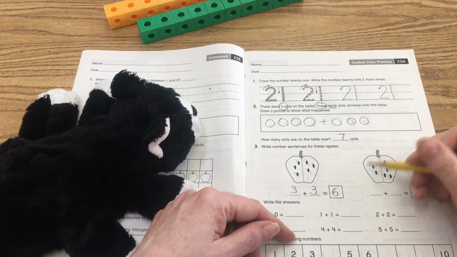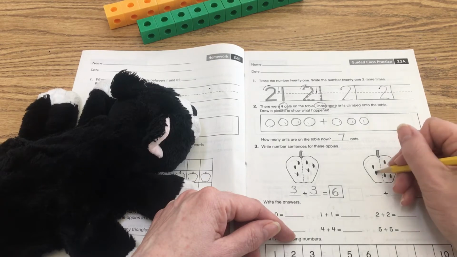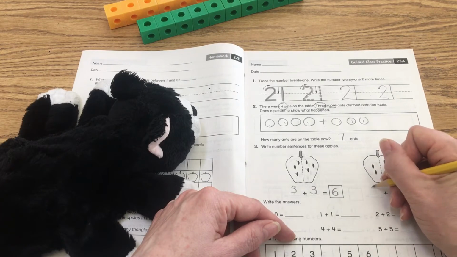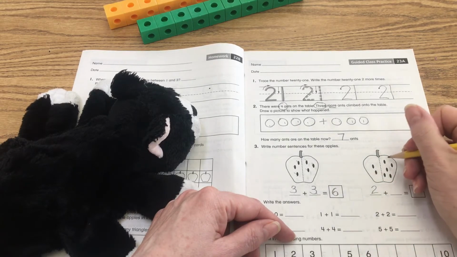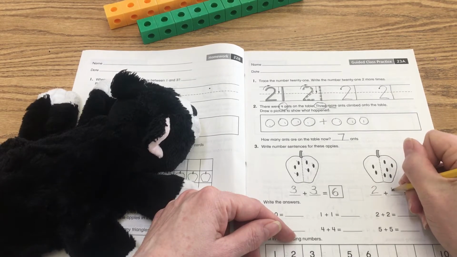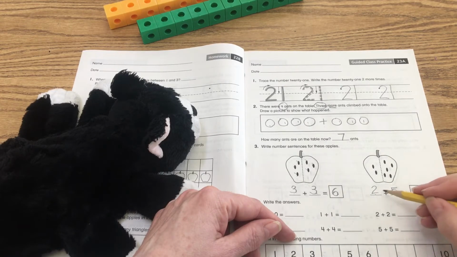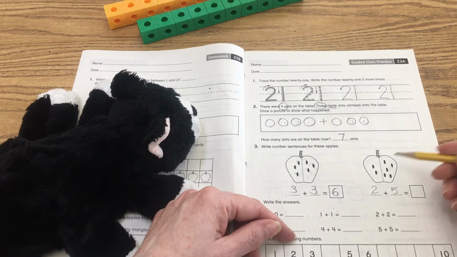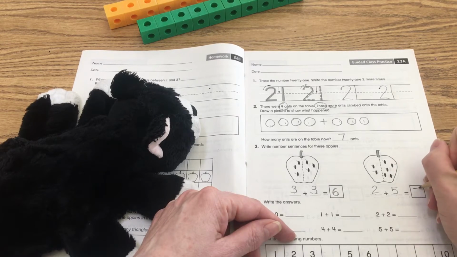Okay. Then we have one more apple addition problem to solve. There's our addition sign right there. So 2 seeds on this side, 1, 2. We write our 2. Then we have our plus sign. And then on this side, let's count 1, 2, 3, 4, 5. So we're writing a 5 there. And now let's solve for that. 2 plus 5 equals. So the problem we're solving for is 2 plus 5. And we're going to count 1, 2, 3, 4, 5, 6, 7. So 2 plus 5 equals 7.